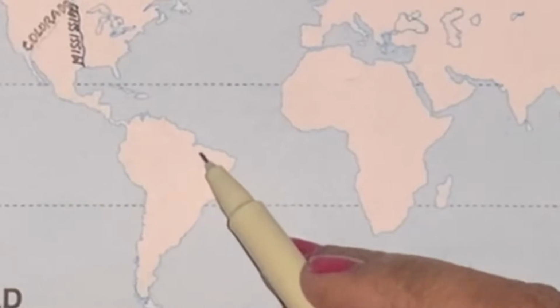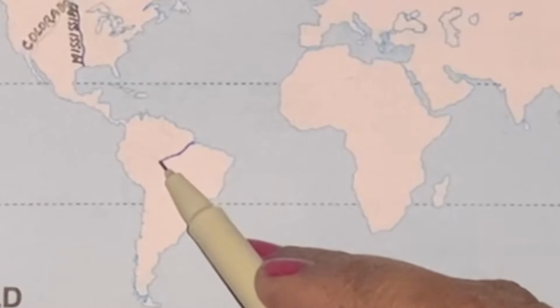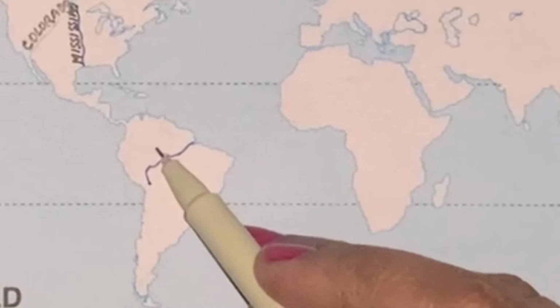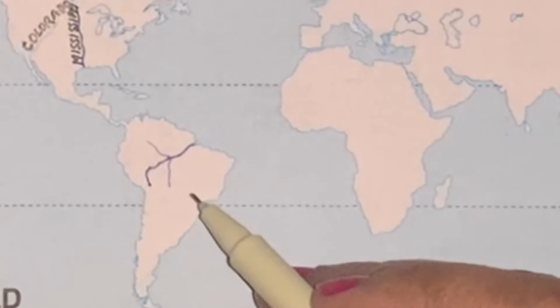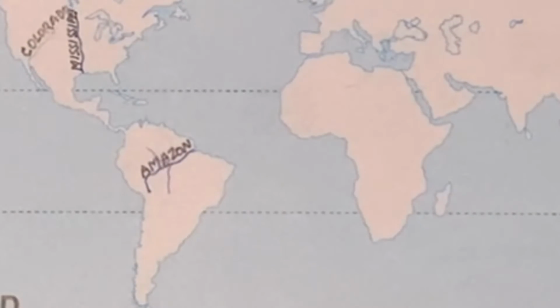Can you see this V shape in the blank map? You will also start from here. The line will move towards west and then will turn to the south direction. Afterwards, write down the name Amazon.